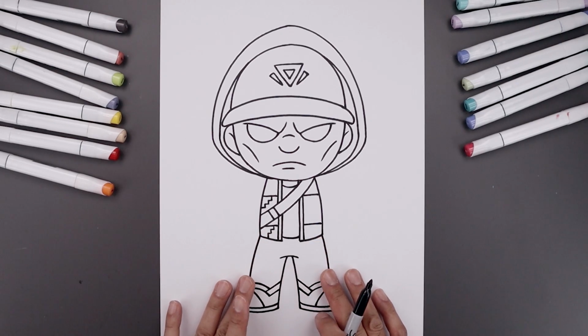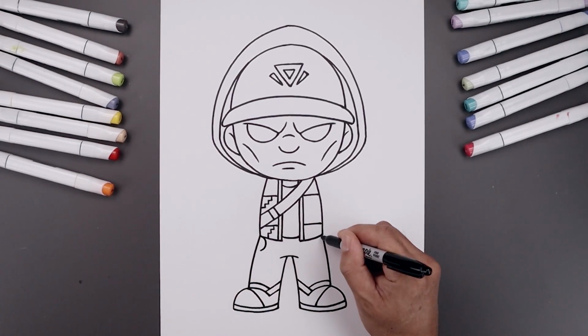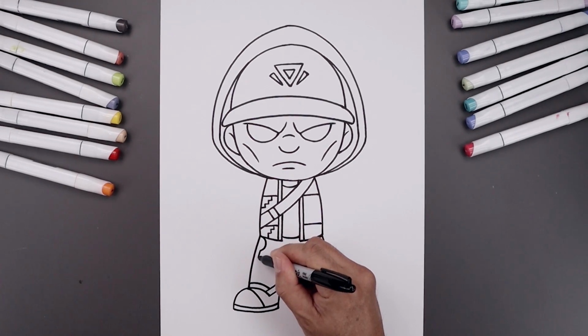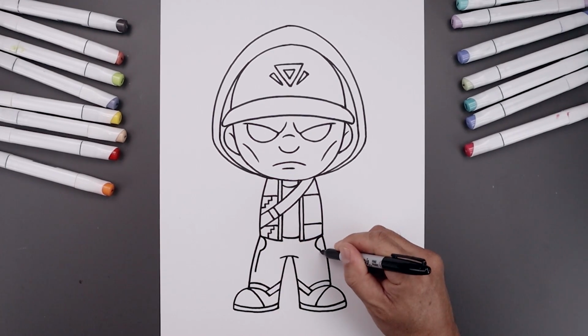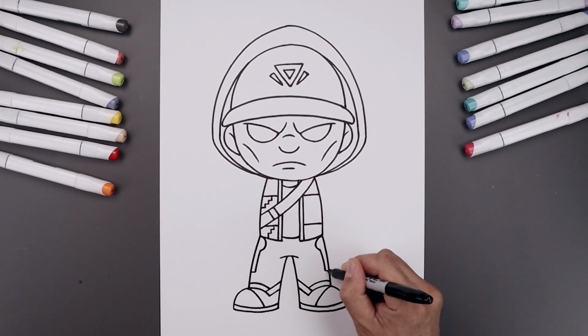Let's add some detail on the side of the leg. From the hip, come in and bend that out. I'm going to follow that curve of the leg coming down towards the bottom and go straight up towards the side.